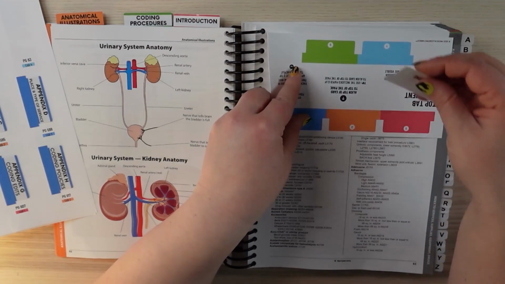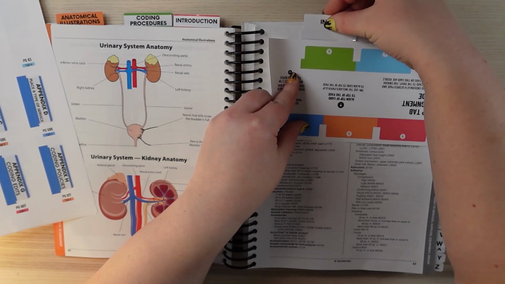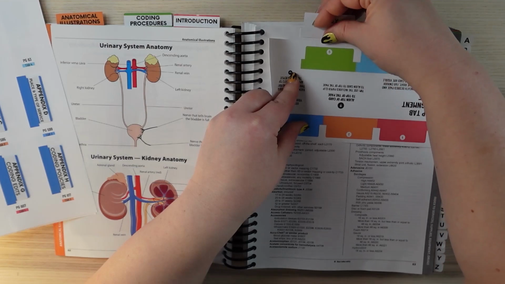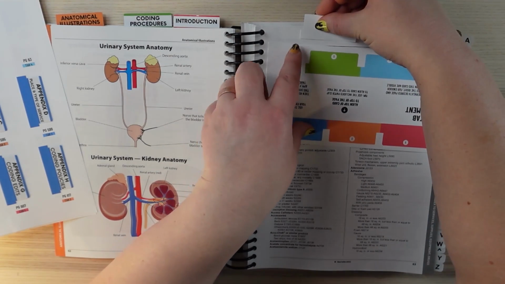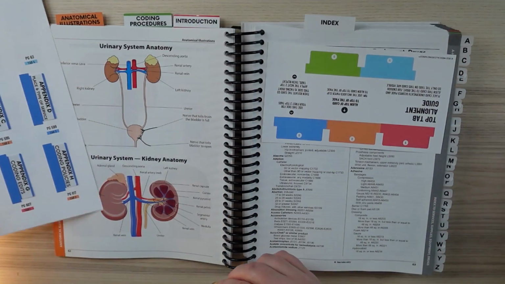So we're going to move our alignment grid, flip over to the other side. Otherwise, our tabs will all be blocking each other and we won't be able to see what's going on. Look at how quickly that peeled out. So I could put that back in there a little bit more firmly.